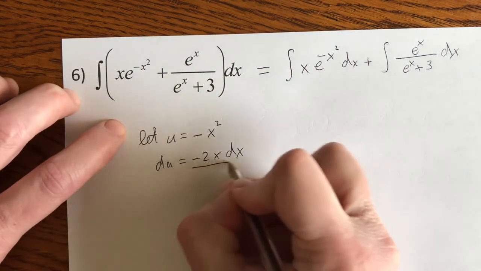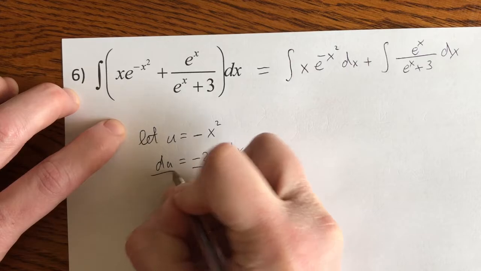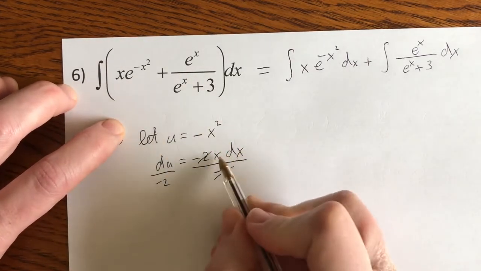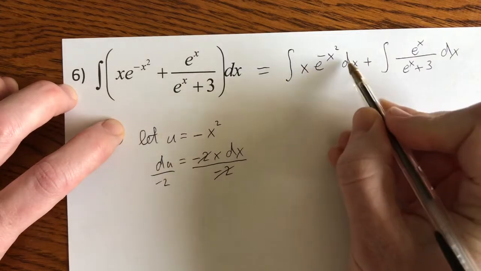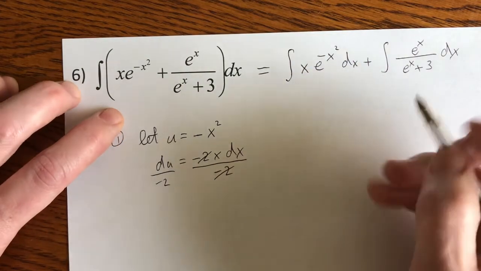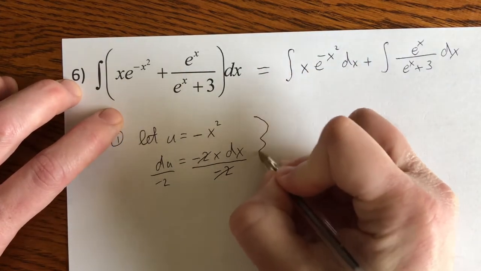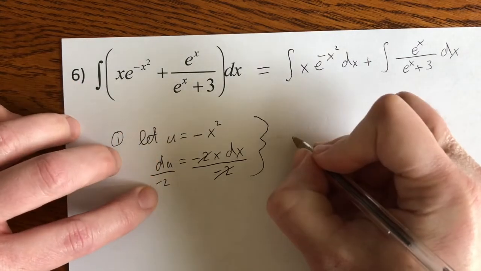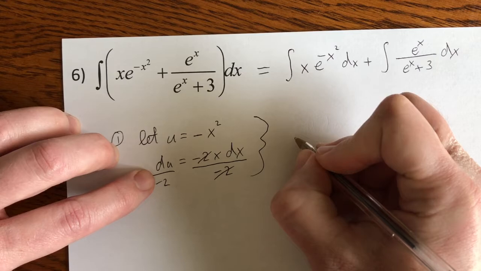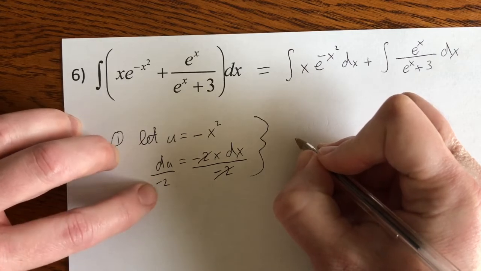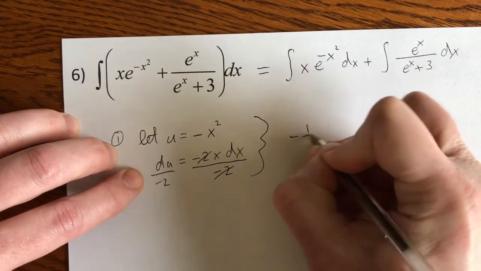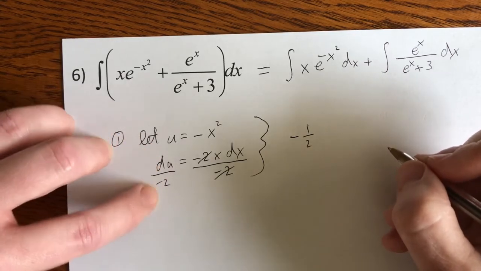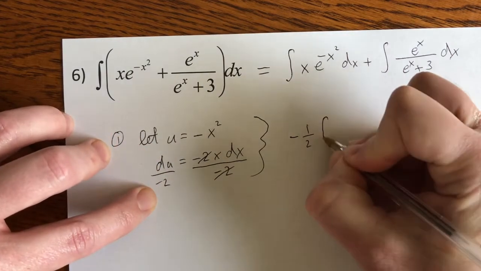So, as per usual, we're going to divide both sides by a negative 2. Canceling that out. Now we have what we want. We have an x dx. Okay, so this would generate what? Well, the numerical part here in front of du really means negative 1/2 times du. You're going to write down the negative 1/2. Whatever the numerical coefficient is, write that down before you put your integral symbol.